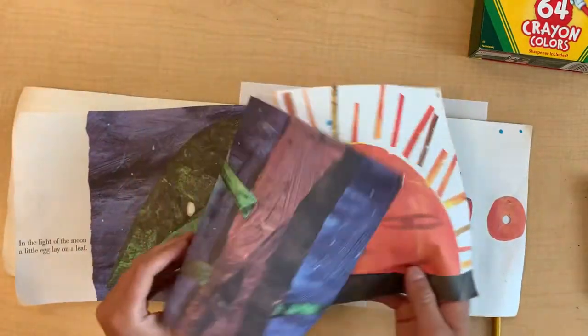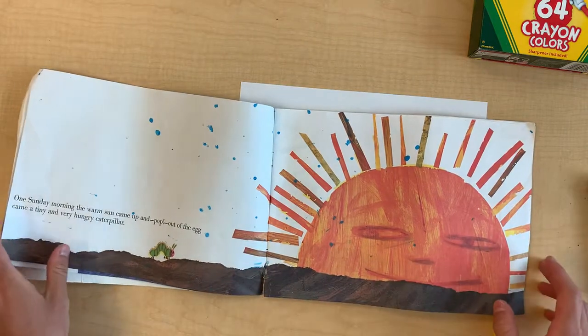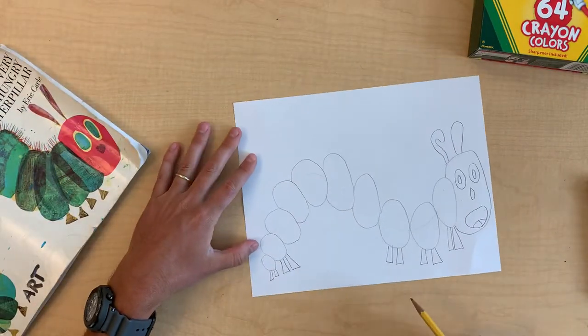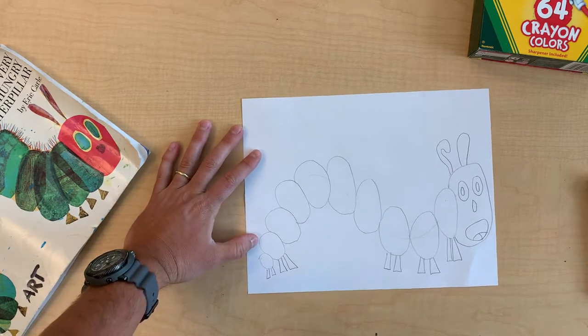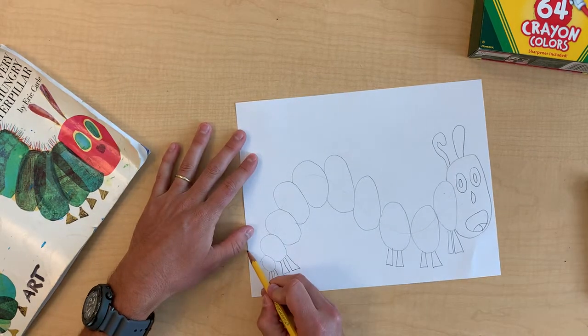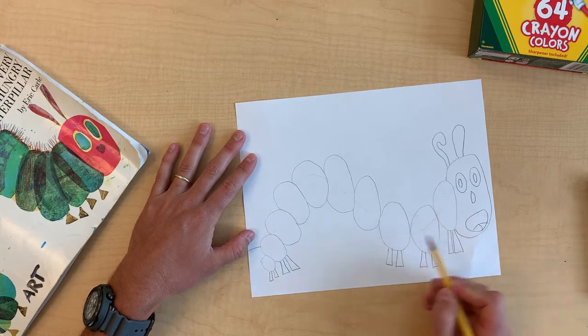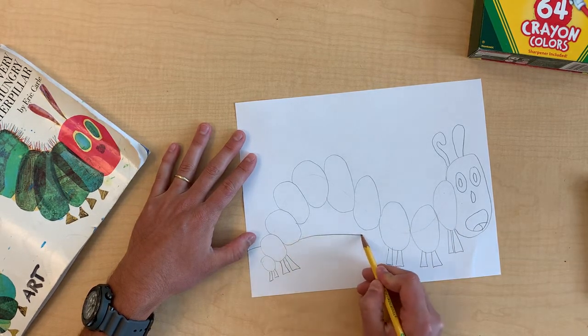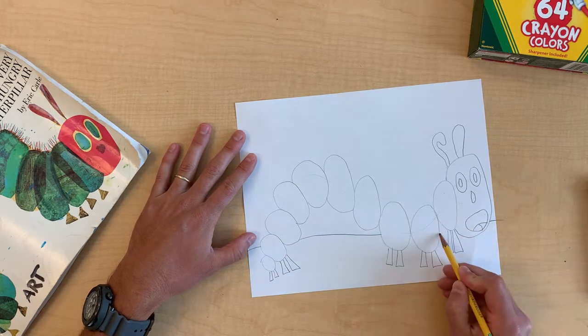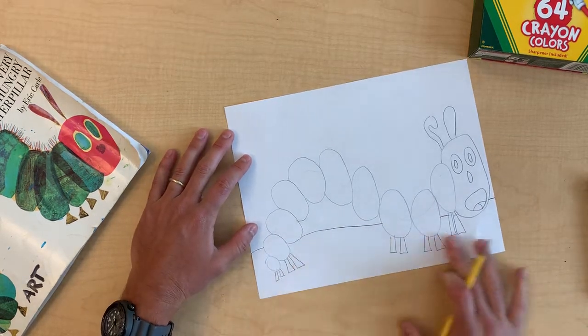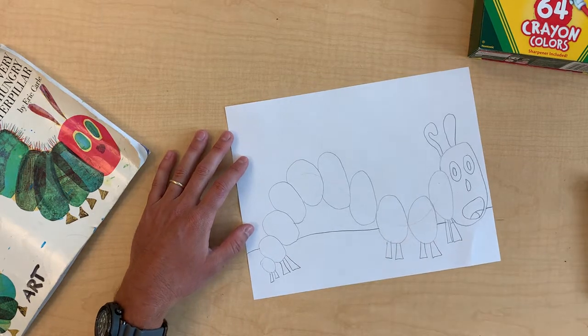I think I'm gonna kind of stick with something like this with some dirt. Might add in a little bit of grass. So to do that, I'm gonna do a line across. I wanna make sure I don't draw my line on top of my caterpillar. It's gonna go kind of underneath him, just like that.